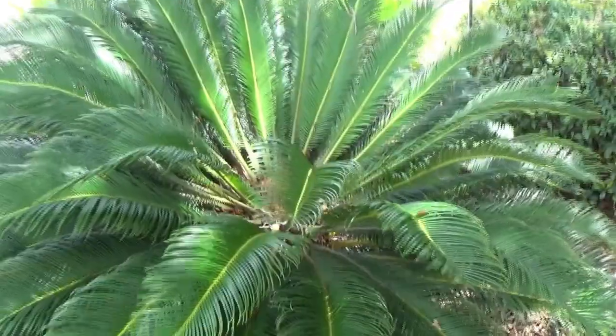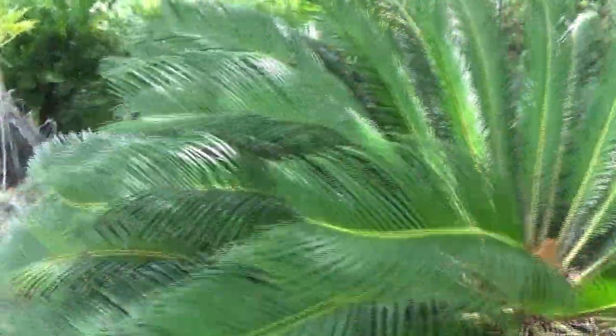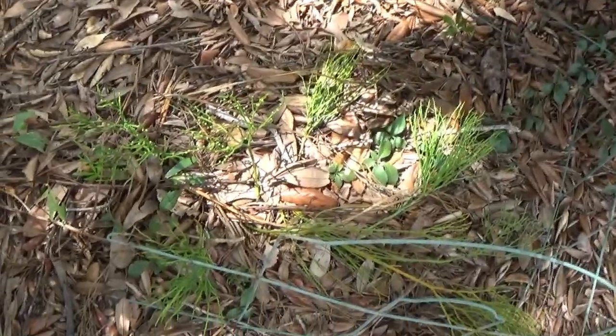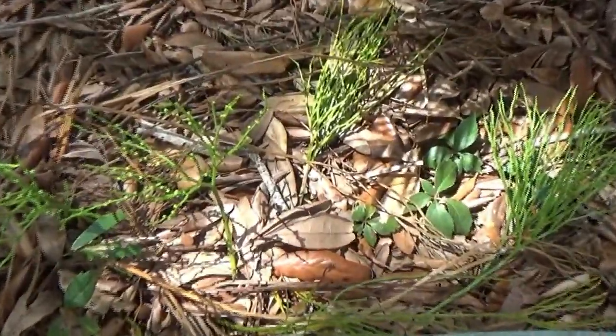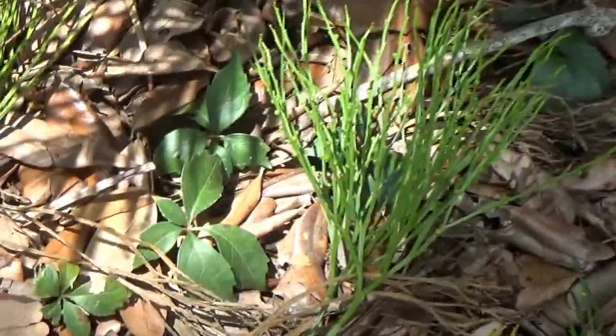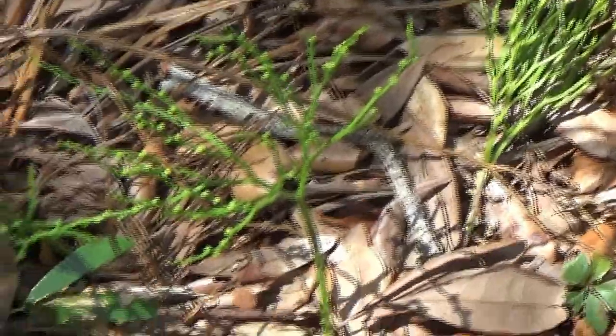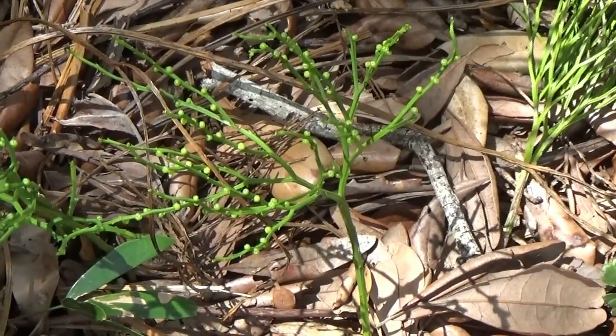Now behind the sago palm, let's take a look. If I wander around back here behind the sago palm, maybe you recognize this guy. Let me zoom in a little. What is this growing back here? Looks kind of like a green stem. Not much to it. That's a whisk fern.